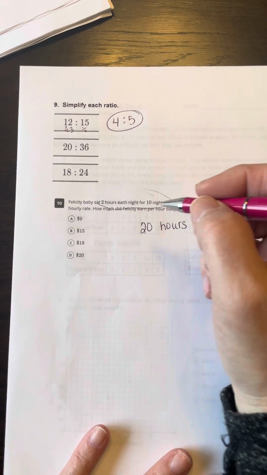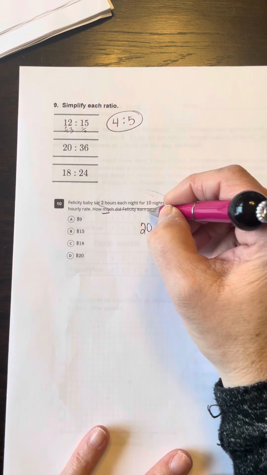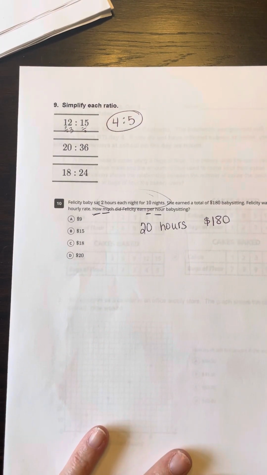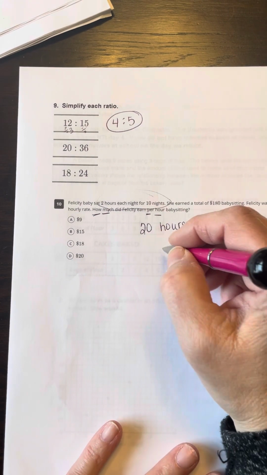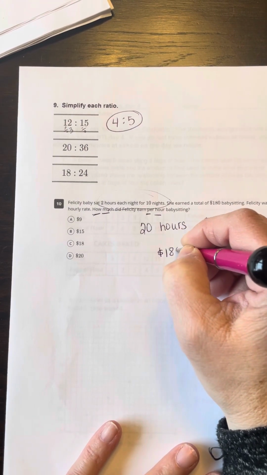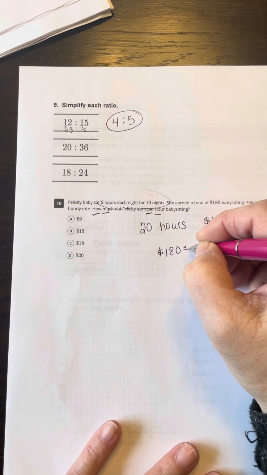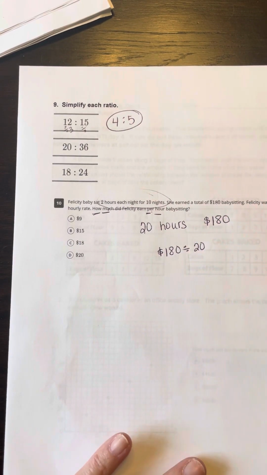Okay, so we want to know how much she earned per hour. How much per hour? So how much means the dollar amount. So you're going to take $180, and you have to do it in order. Per hour means we're going to divide by the number of hours to get your answer.